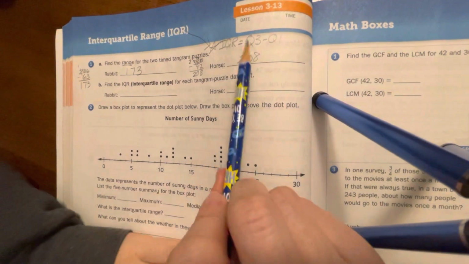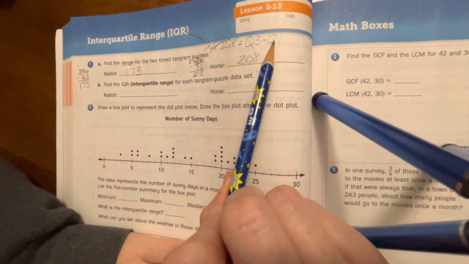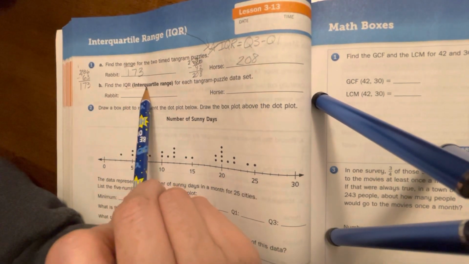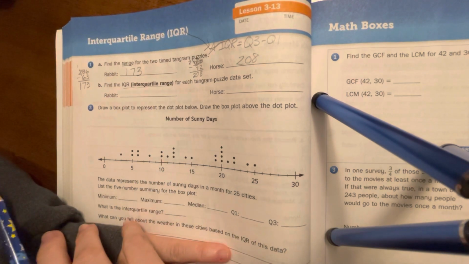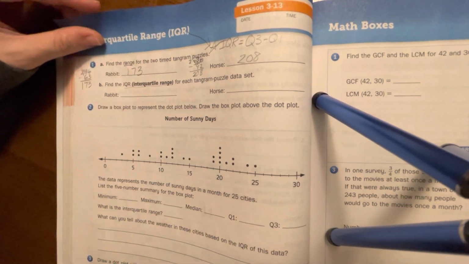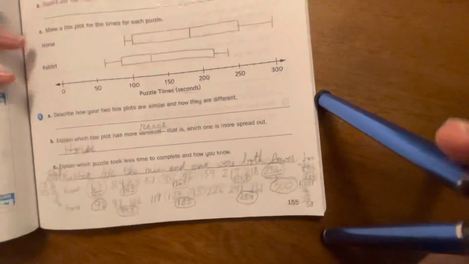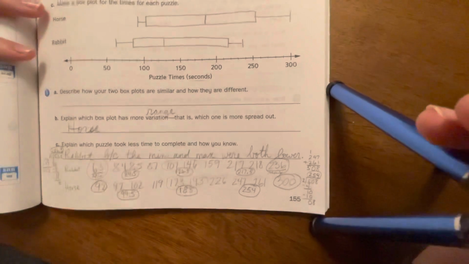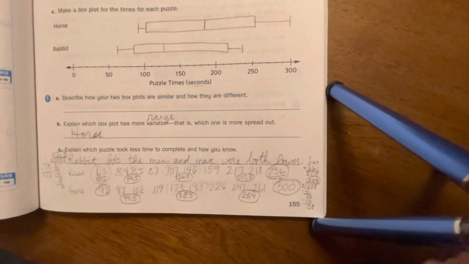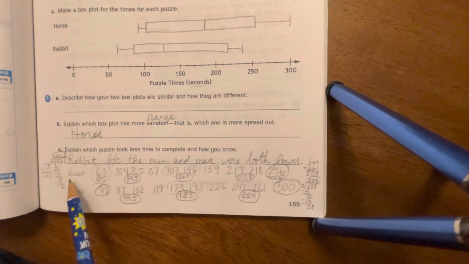Now, using what we just learned here, Q3 minus Q1, now we're finding the interquartile range for each of these. So our rabbit, let's look for the Q3 and the Q1 of the rabbit. Look back at your data set or at your box plot, either one. What is it for the rabbit?